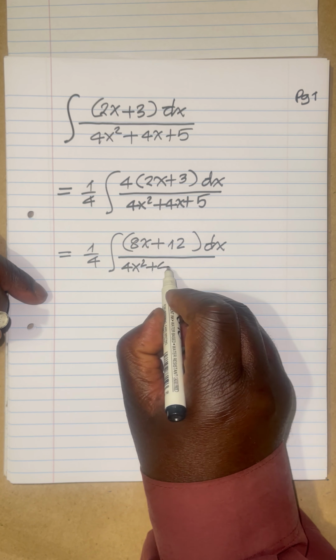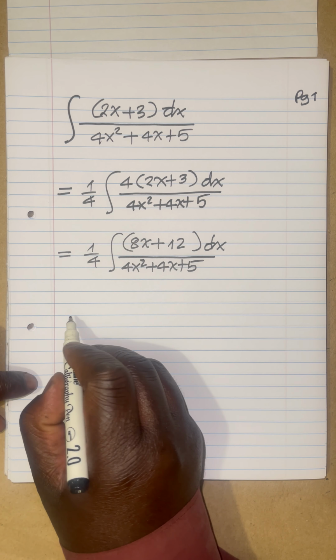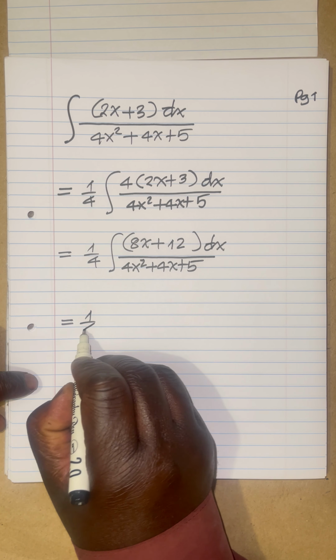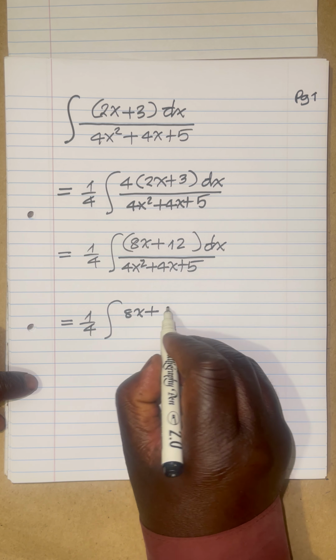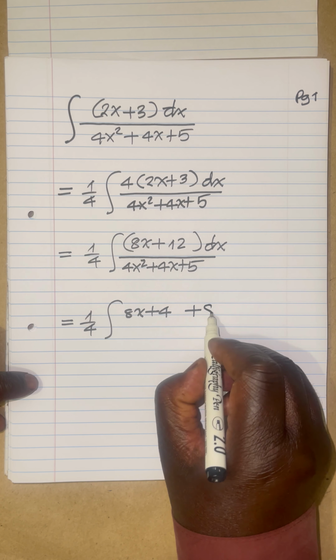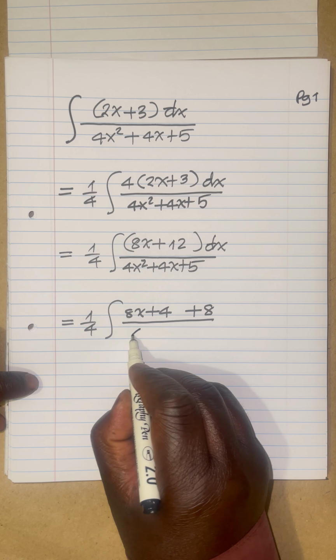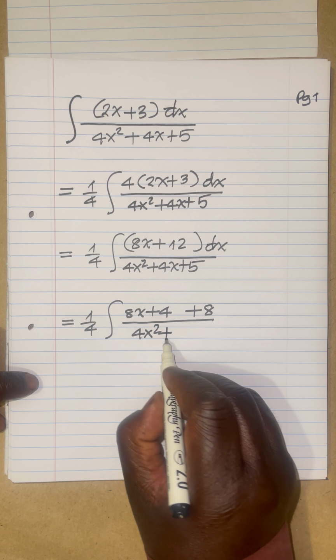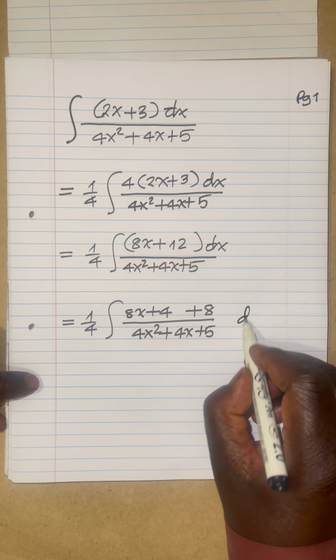We need 8x plus 4, which means I have to split this 12 as follows. So this is 1/4 of the integral of 8x plus 4, and then plus 8, divided by 4x squared plus 4x plus 5, and then I'm going to have dx over here.